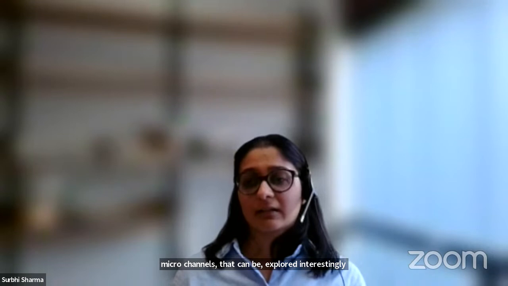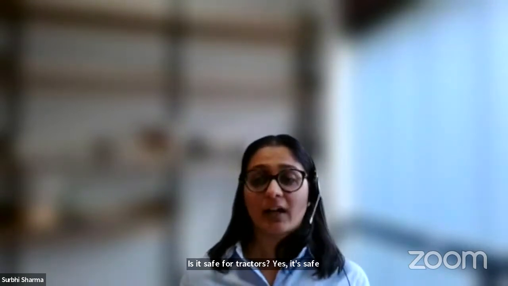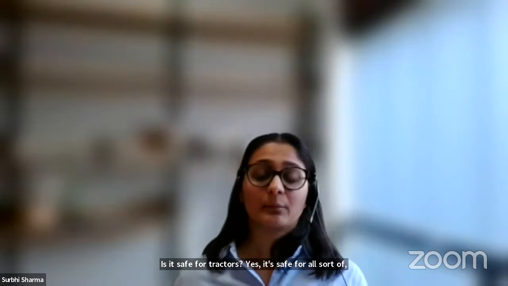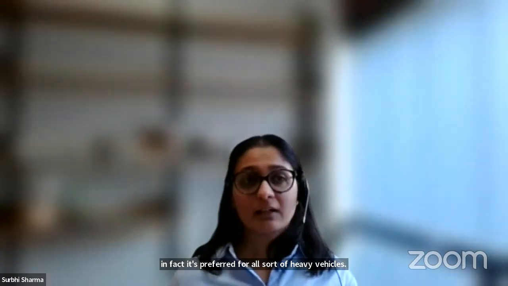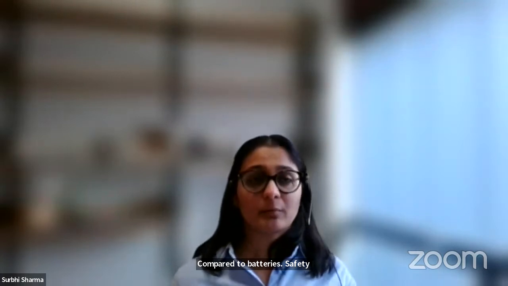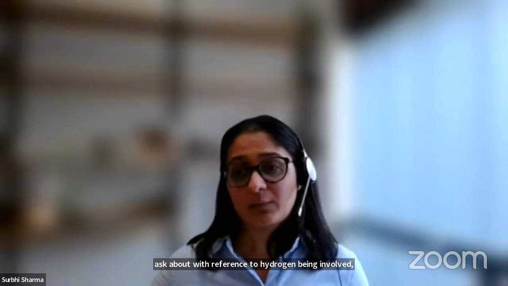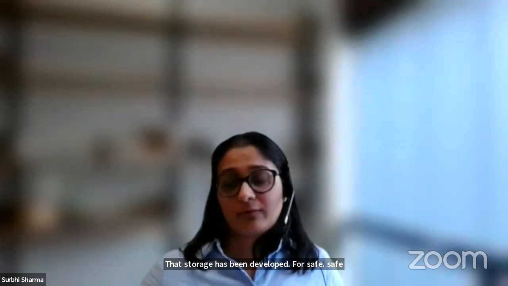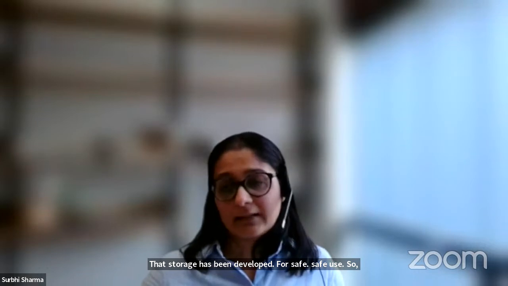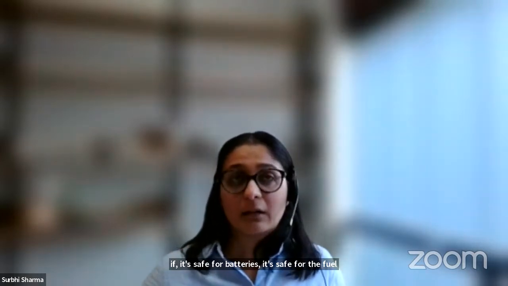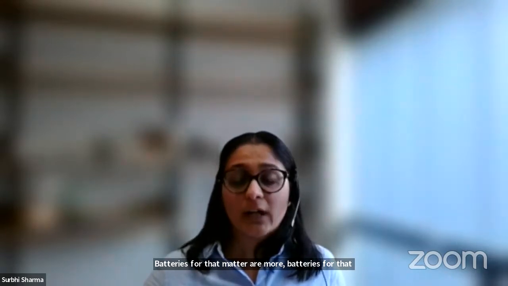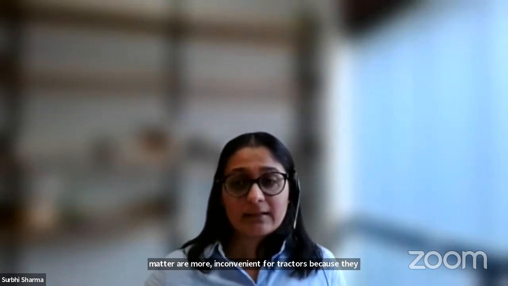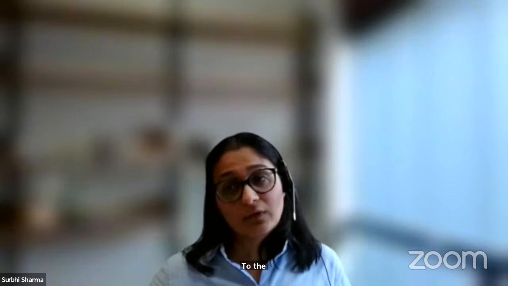Is it safe for tractors? Yes, it's safe for all sorts of vehicles. In fact, it's preferred for all sorts of heavy vehicles compared to batteries. Safety is usually what people ask about with reference to hydrogen being involved, but that's fair. That storage has been developed for safe use. So if it's safe for batteries, it's safe for the fuel cells as well. Batteries, for that matter, are more inconvenient for tractors because they add a lot of weight to the tractors. Fuel cell systems are much lighter, so they are actually better suited for tractors.